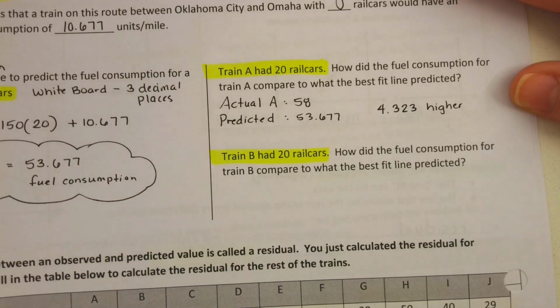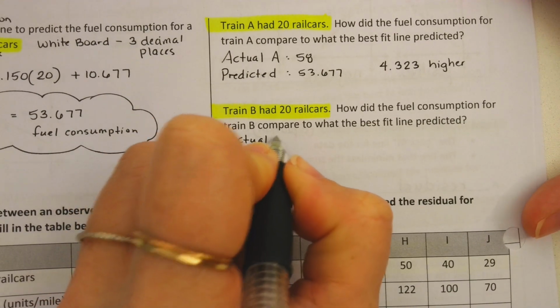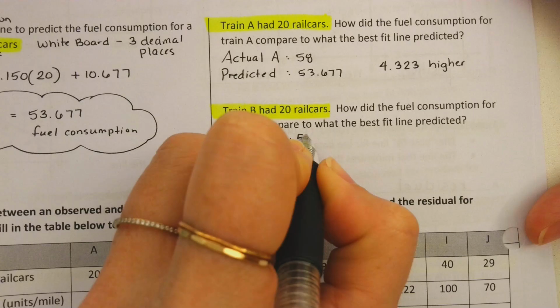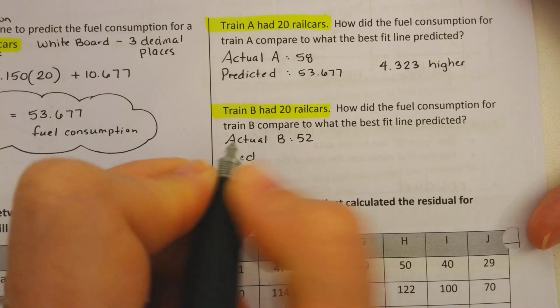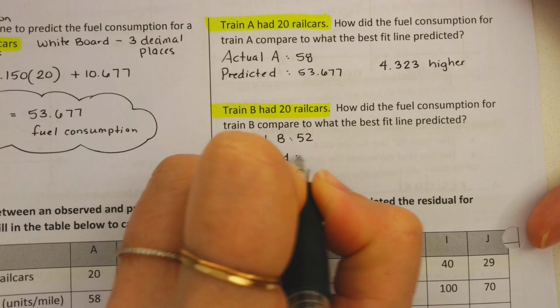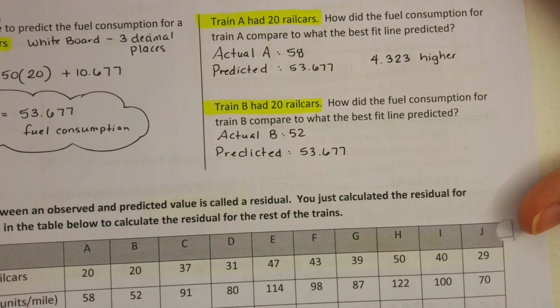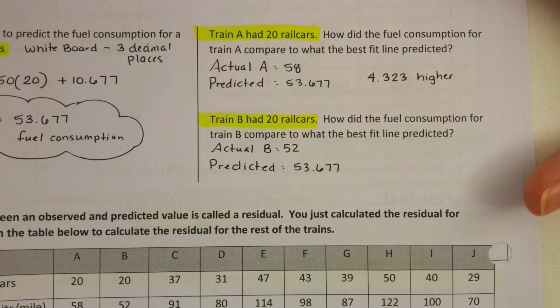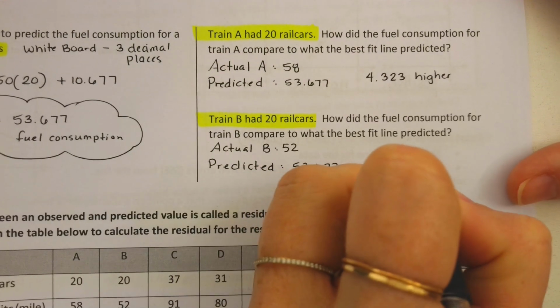Okay. And then actual B, how much did actual B have? 52. The predicted for a train with 20 rail cars again was 53.677. This one was lower. How much lower? 1.677. Lower.